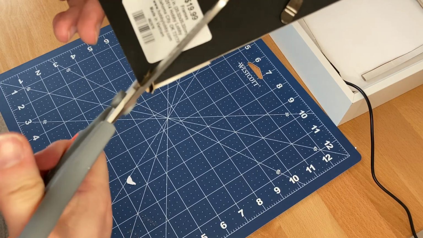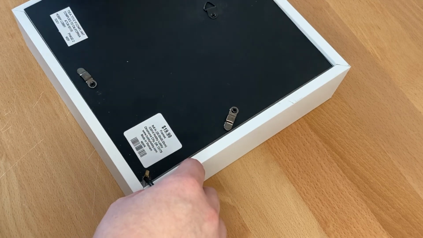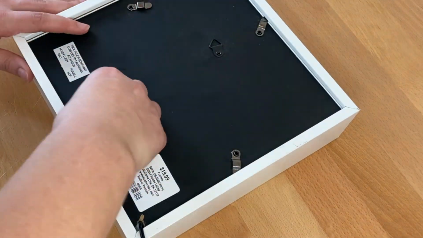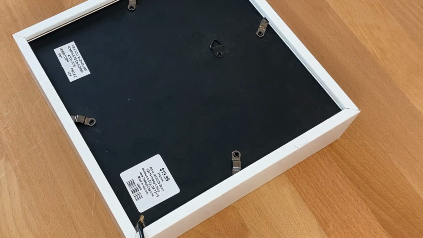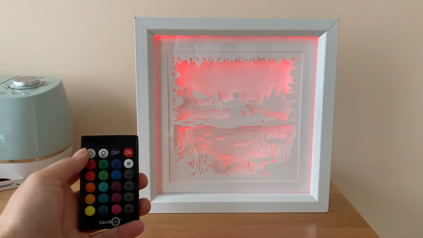Now I cut the bottom right corner out of the back frame for the shadow box so that the power cord can come out. Then I turn the locking tabs so that the back of the frame is secure. And here is our completed light display shadow box.